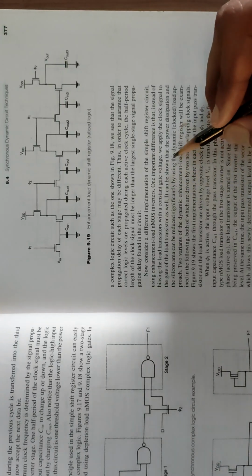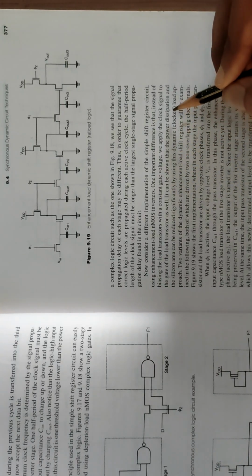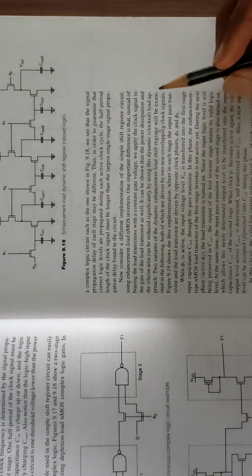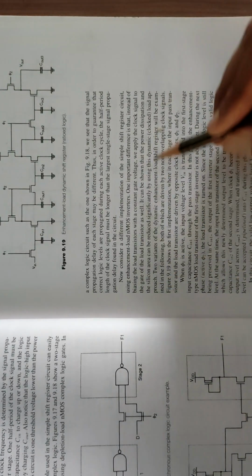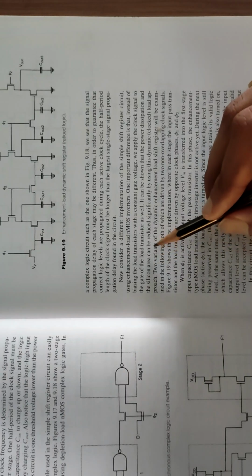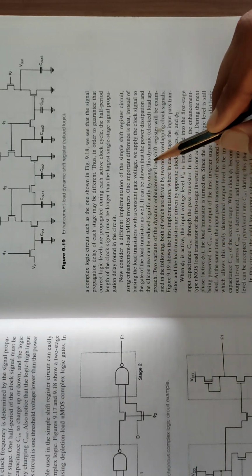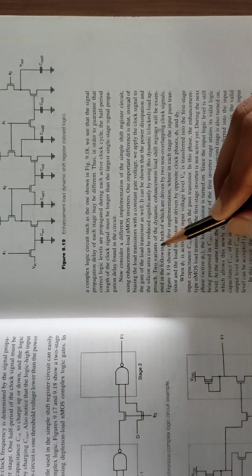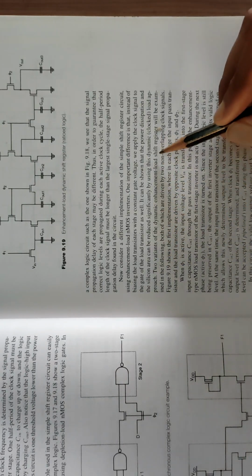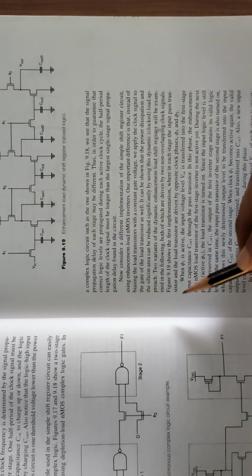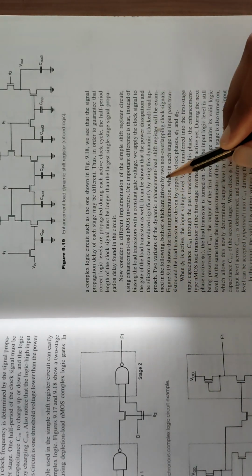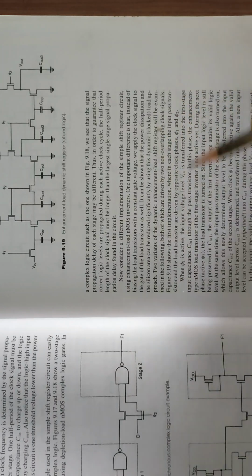It can be shown that the power dissipation and the silicon area can be reduced significantly by using this dynamic clocked load approach. Two variants of the dynamic enhancement load shift register will be examined in the following, both of which are driven by two non-overlapping clock signals.